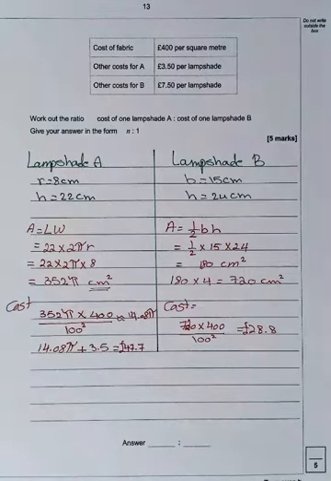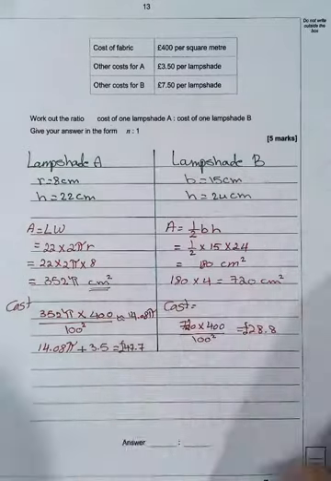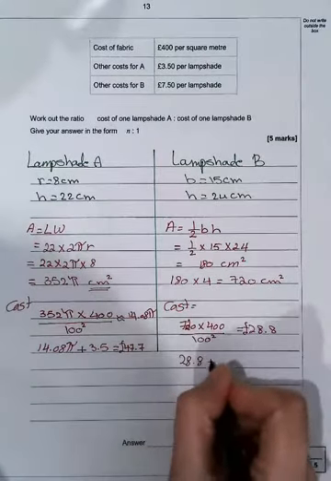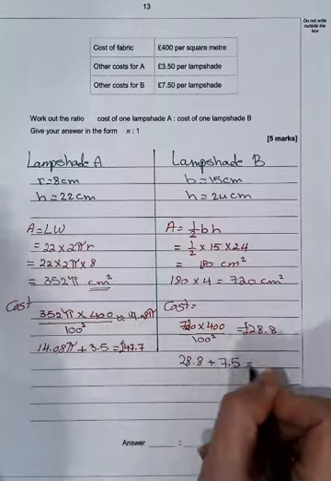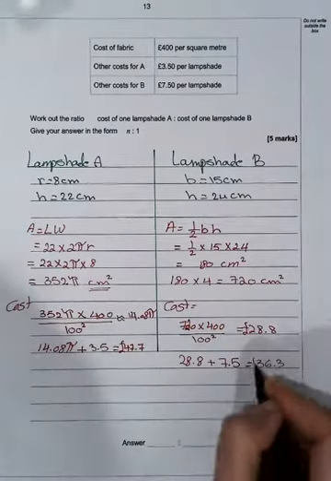Okay? Now we have extra cost for lampshade B, which is 7.5. So I will add 28.8 plus the 7.5, and the answer is going to be 36.3 pounds.